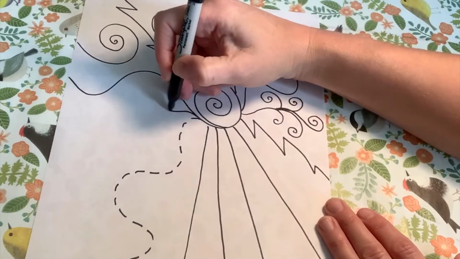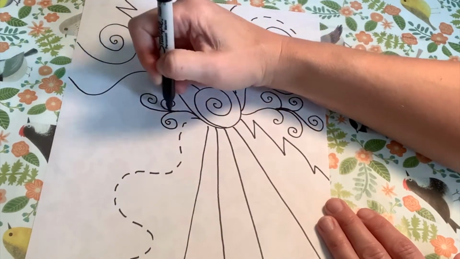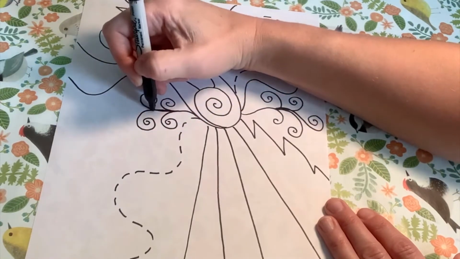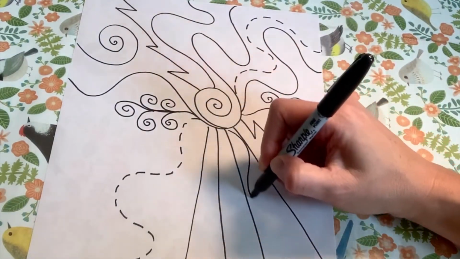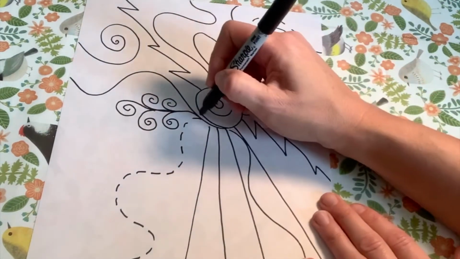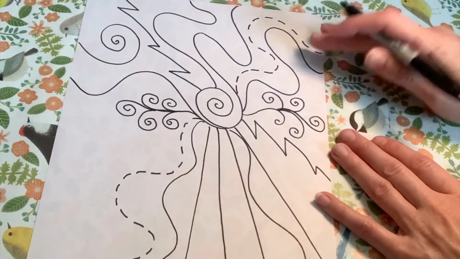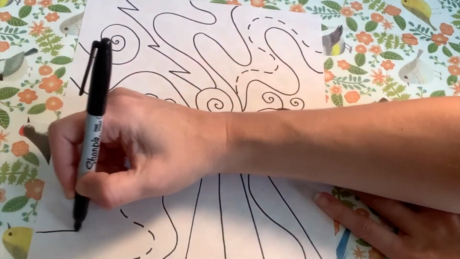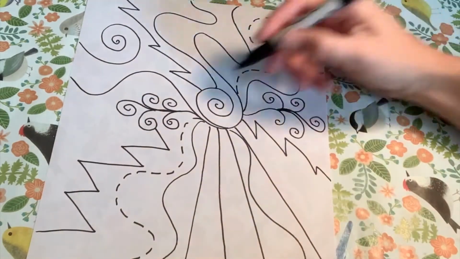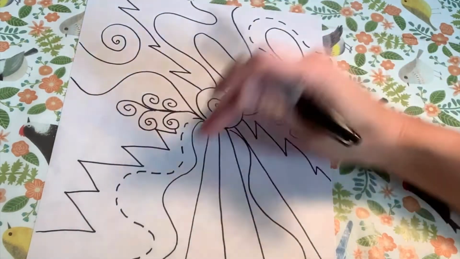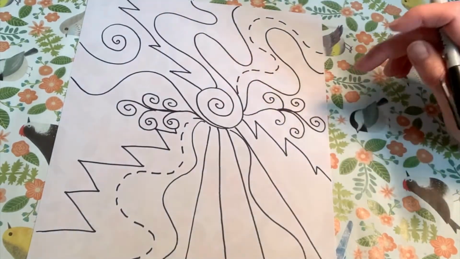Okay, so I'm going to balance this. I'm going to do a similar thing on this side. I'm going to add some fancy lines. That's fun. Okay, and then maybe some curvy lines coming through here. Curvy lines coming through here. I'm going to throw another zigzag in. Okay, and what's happening is I'm creating within here all these little spaces that I can add color to in a little bit.